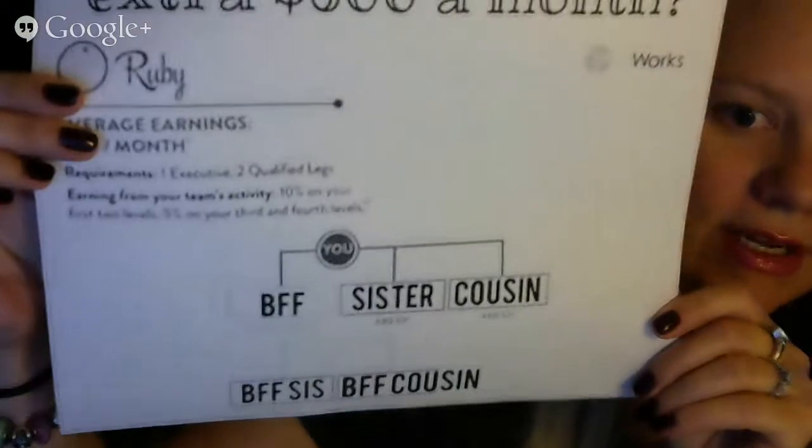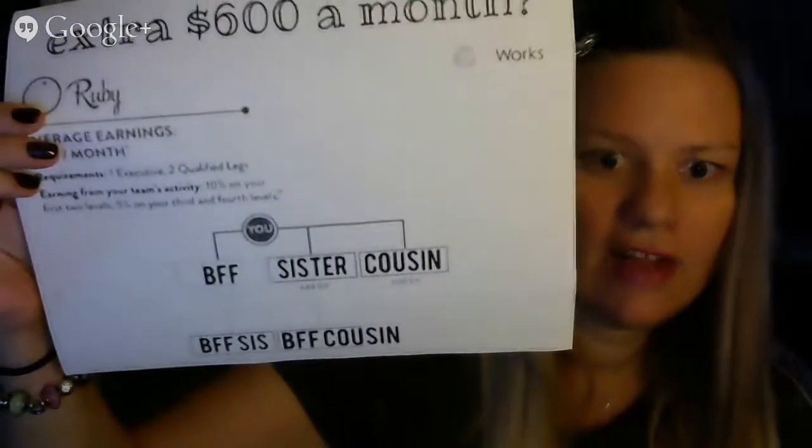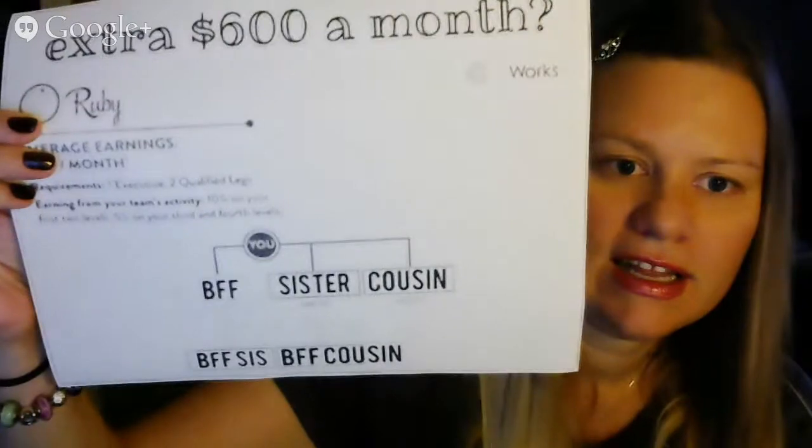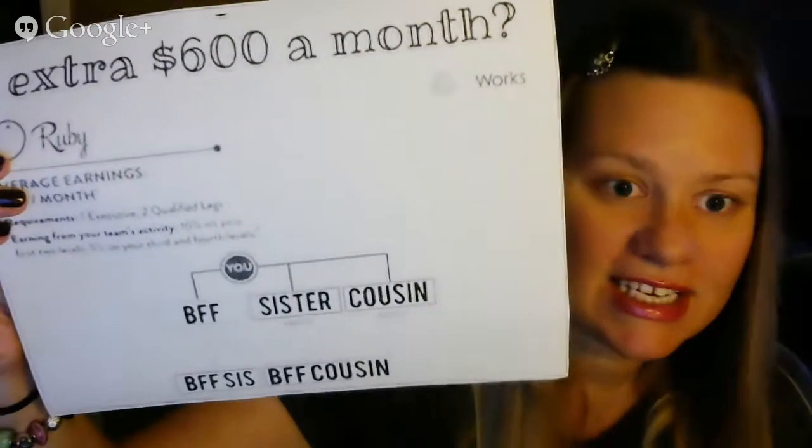Then I want to put something into perspective here for you. Look at this chart. This is the Ruby chart. Look how easy it is to go Ruby. Your best friend, your sister, your cousin, your best friend's sister, and your best friend's cousin. Those 5 people, then you went Ruby. And then next you're Emerald, and then next Diamond. Ruby is just 2 steps below Diamond.